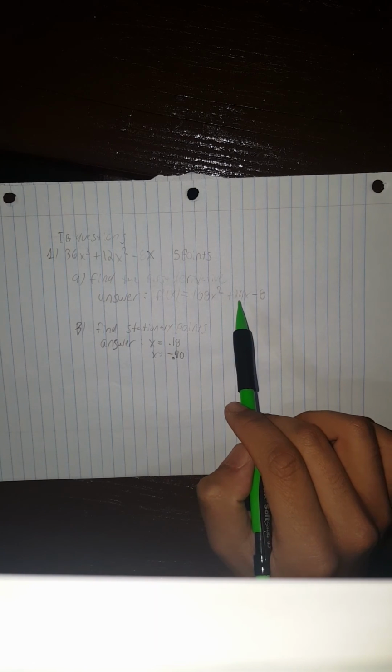Question 1a is asking, find the first derivative, and our answer is prime of x equal to 108 times x to the power 2 plus 24 times x minus 8. Question b is asking, find the stationary points, and our answer is x equal to 0.18, and the other one, x equal to negative 0.40.